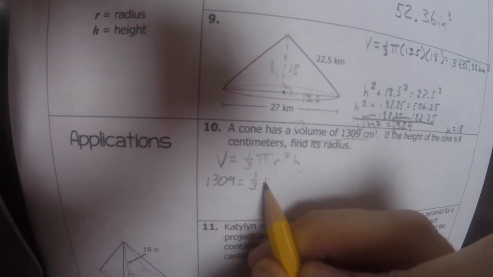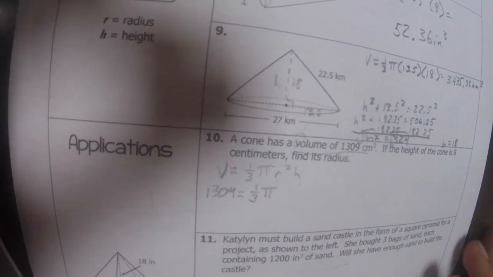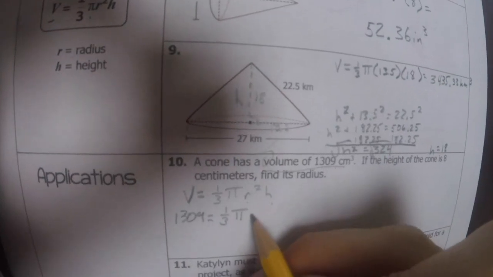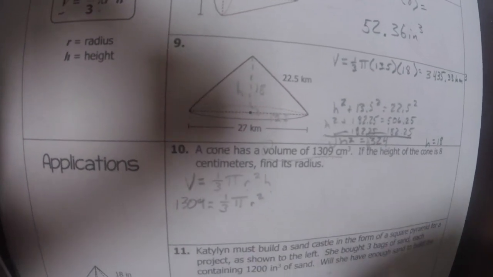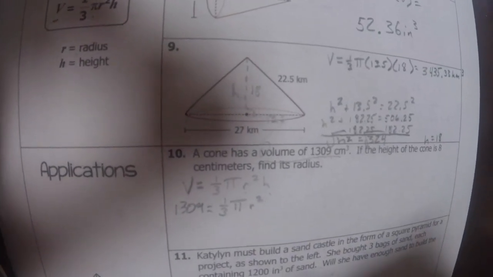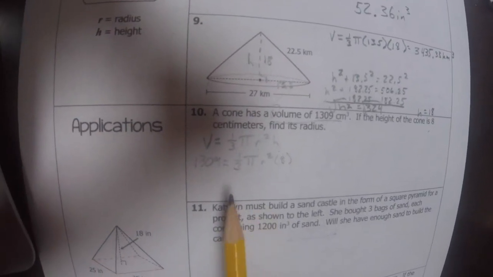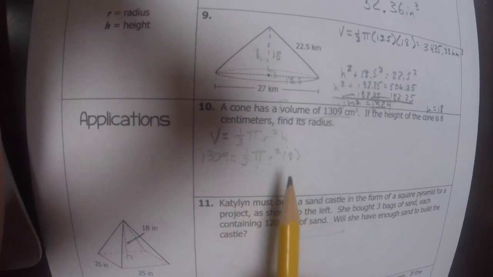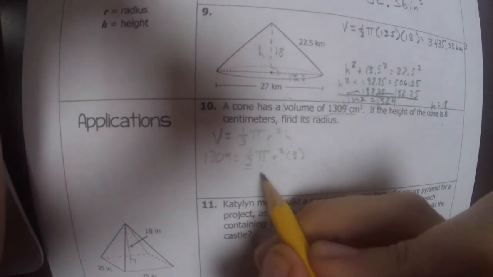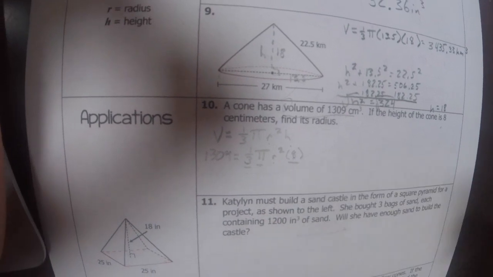1/3 stays the same. Pi is a number, so that stays the same. r squared is what we are solving for. And did we have the height? Yes, we do. The height is 8. All right. Now, since this is all multiplication, I can multiply 1/3 times pi times 8.